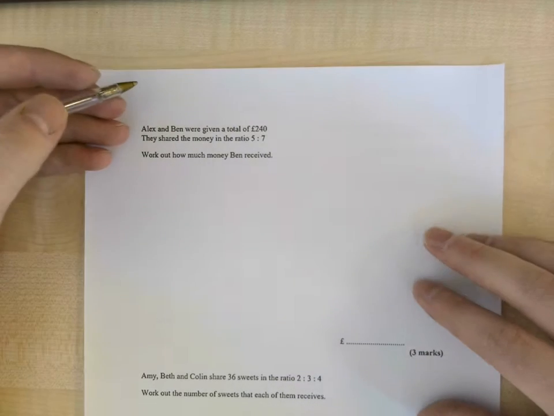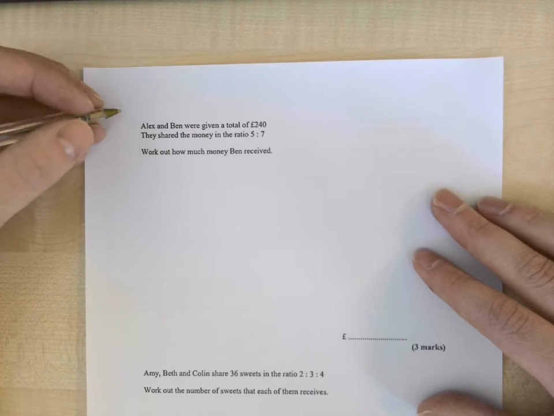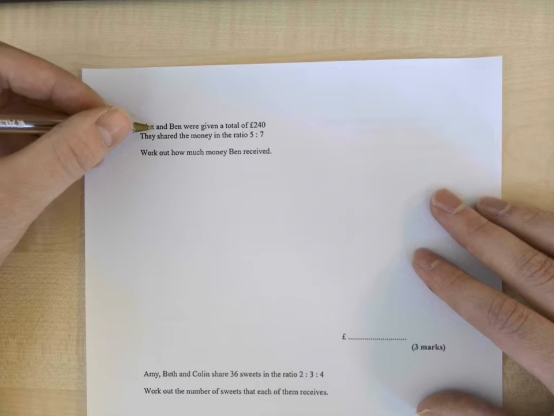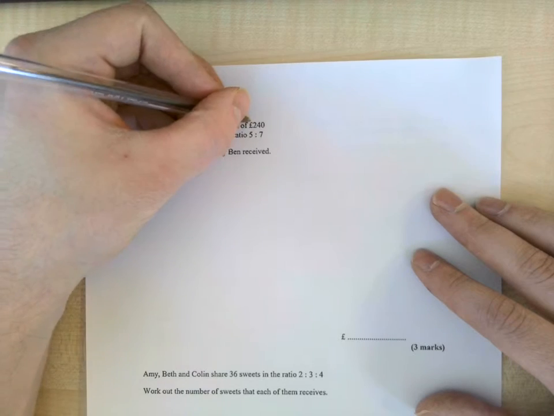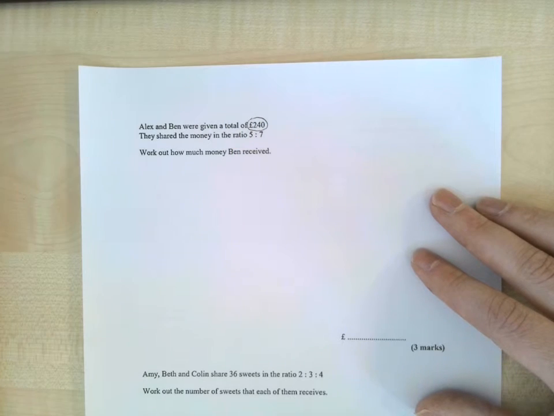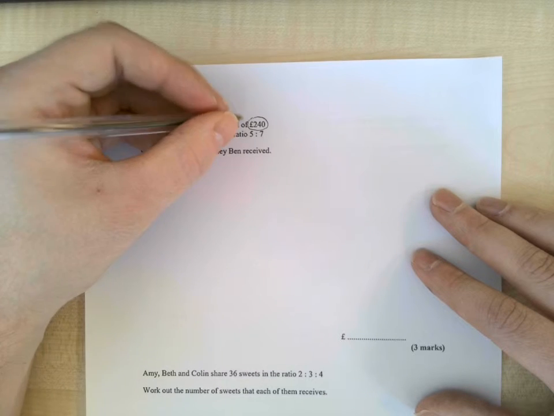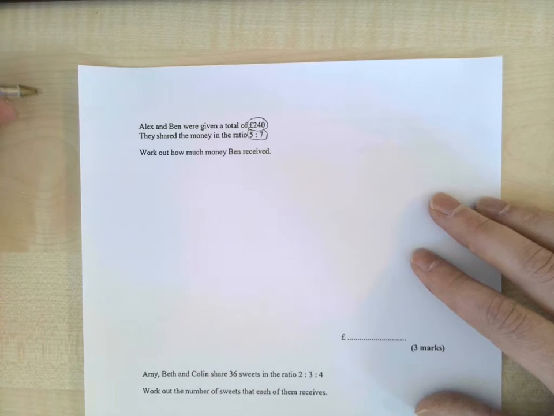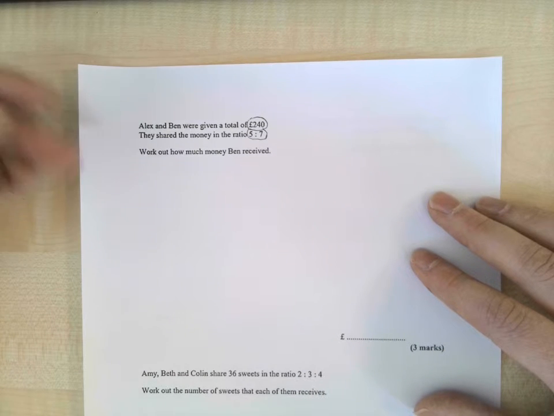Right, in this video we're going to look at exam questions based on ratio. So, first one, Alex and Ben are given a total of £240. I'll circle that, I'm going to use that later on. They share the money in the ratio 5:7. Right now I've got enough information here to start to work out the problem in some way.